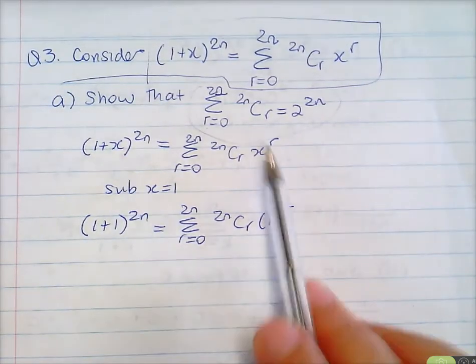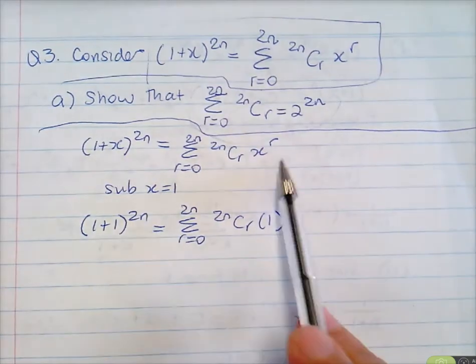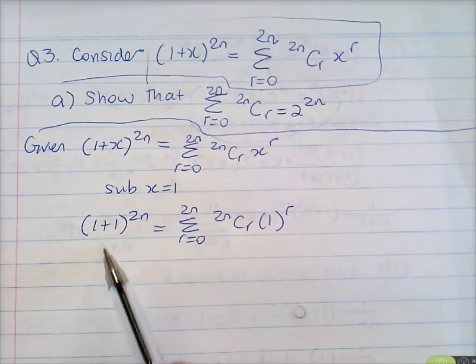Alright, so I've just started with what they've given me. That's the question. Given that, I'm substituting x is 1, it gives me that. If it says show, you need to show all steps.